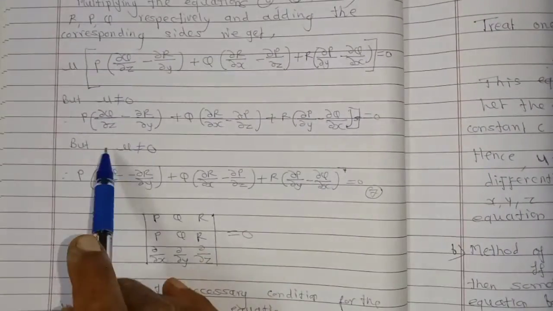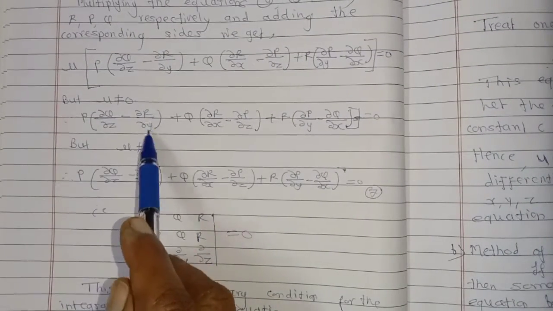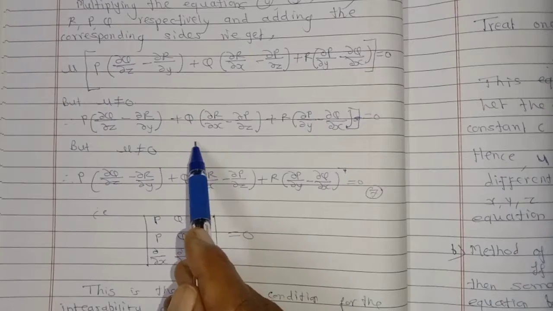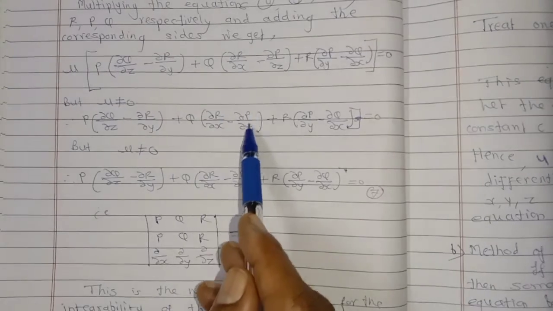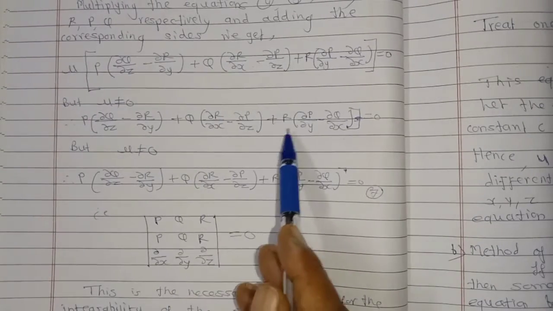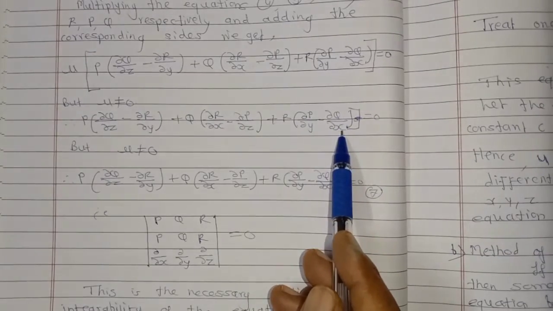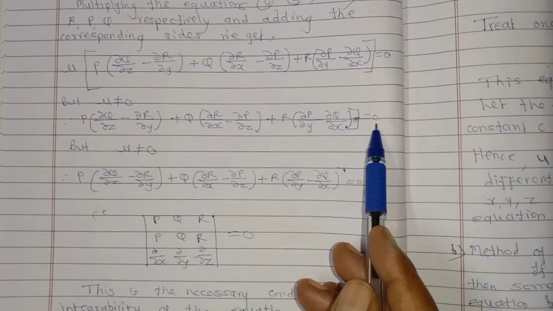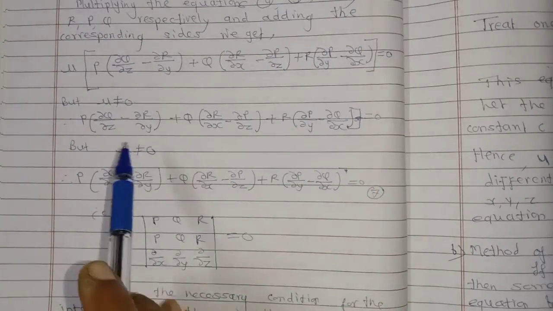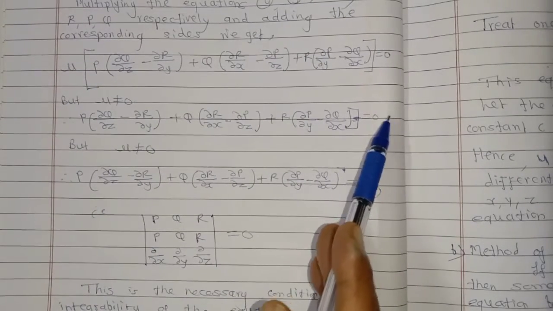Hence p into (∂q/∂z minus ∂r/∂y) plus q into (∂r/∂x minus ∂p/∂z) plus r into (∂p/∂y minus ∂q/∂x) equal to 0, since mu is not equal to 0.